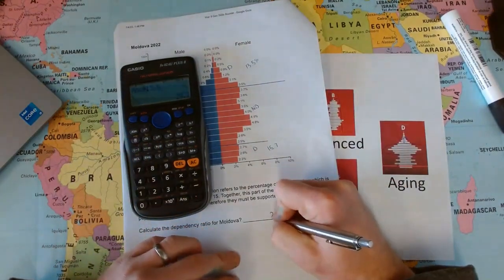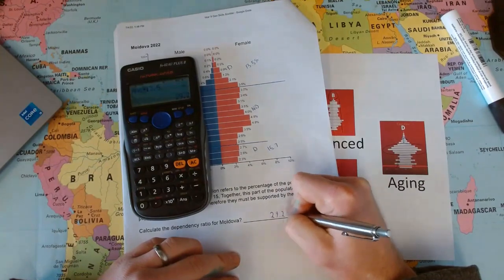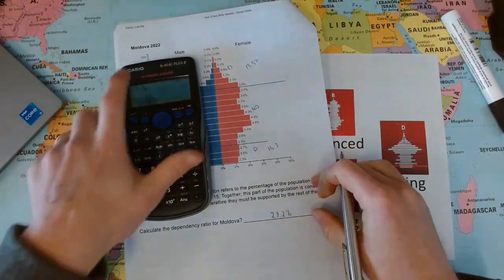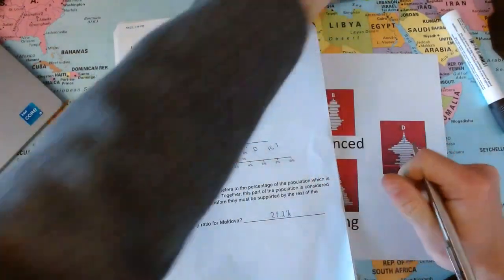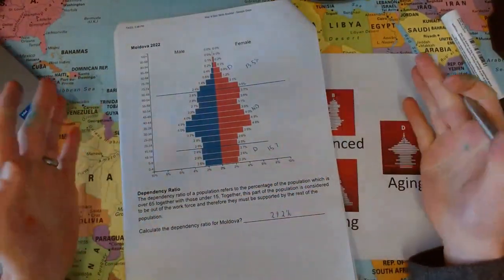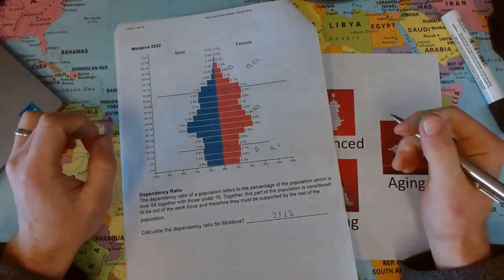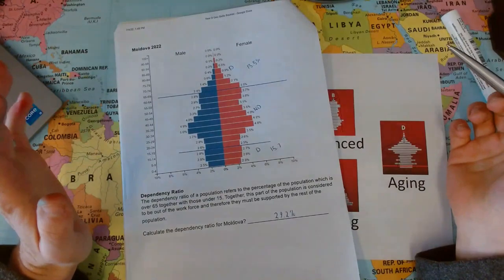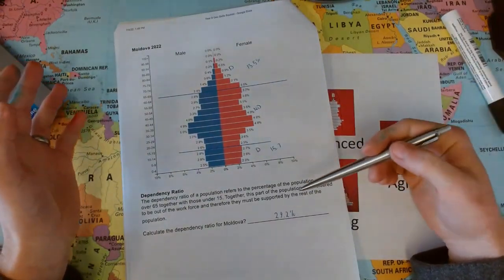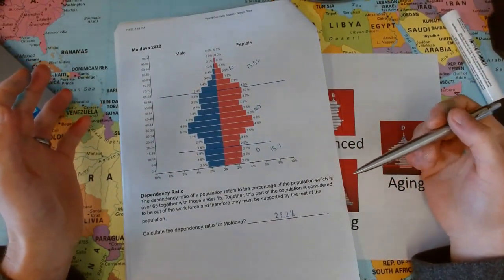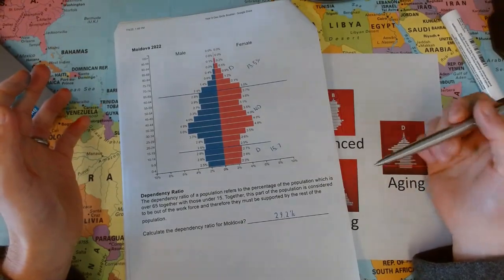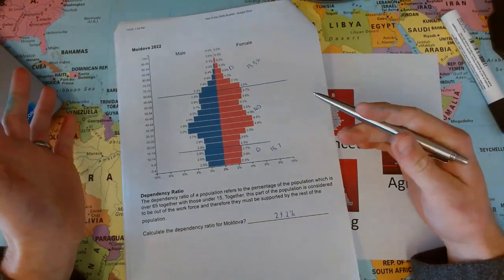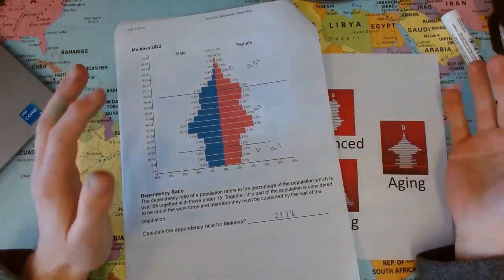We get a dependency percentage of 29.2%. So 29.2% of the population of Moldova as of this year are dependent, relying on somebody else. Now the issue is that the higher that percentage goes, the more money from taxes that the government needs to spend needs to go towards keeping people alive and looking after them.